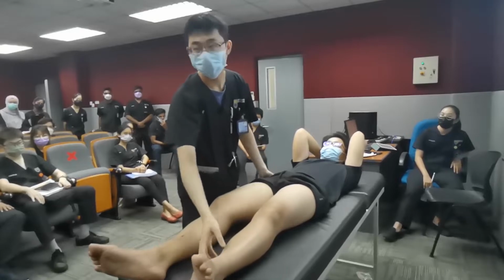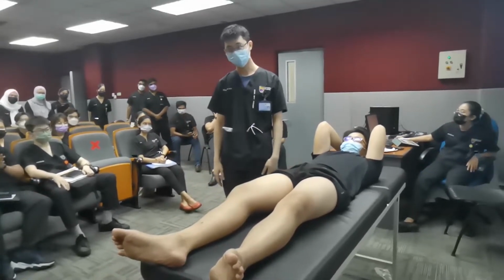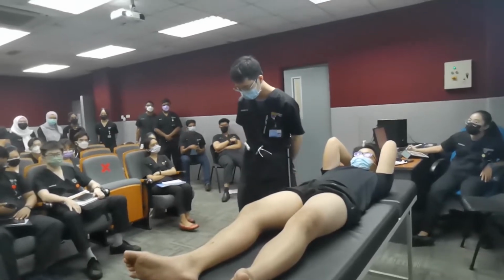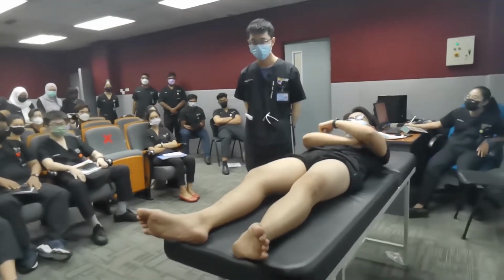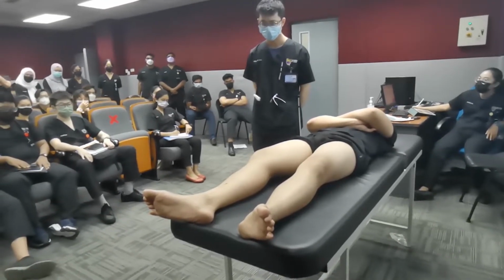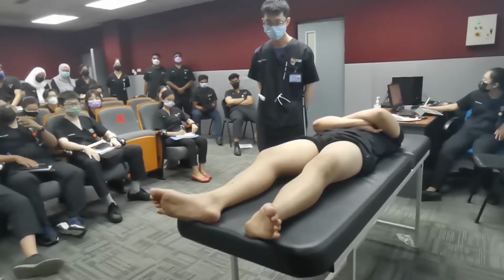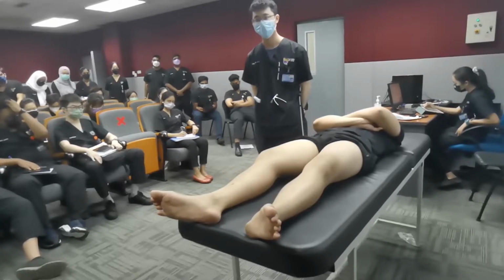Doesn't matter which ASIS you feel. Okay? So that's your range of motion. Finish. Adduction is sort of related to limb length discrepancy, but we'll talk about that when we talk about LLD. Then after range of movement, you want to look for any shortening of the limb length.